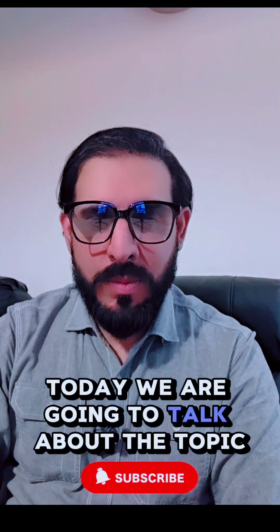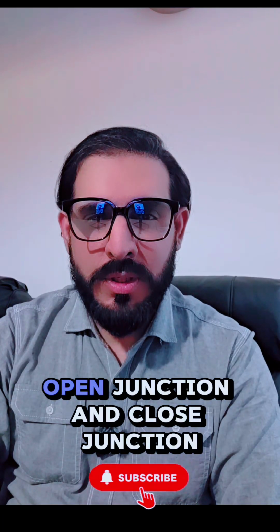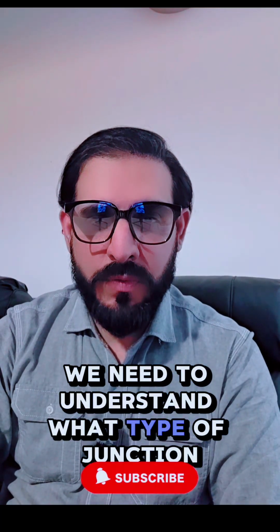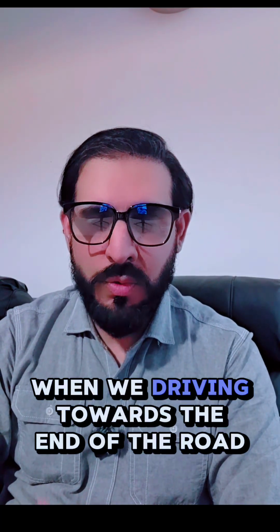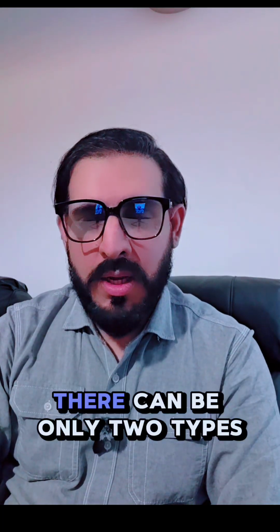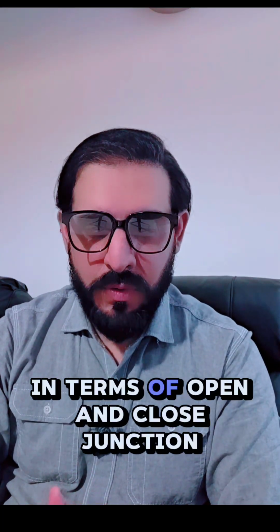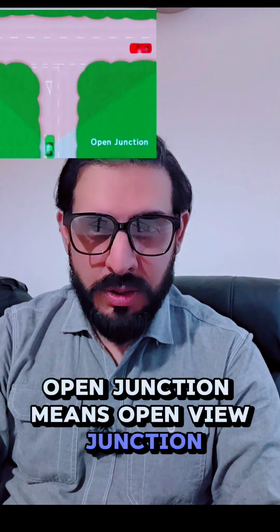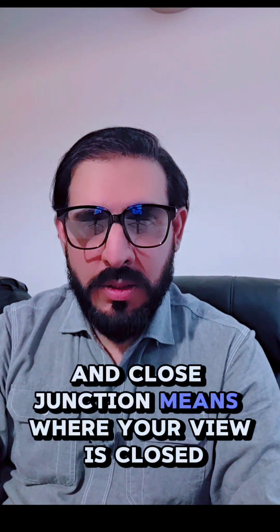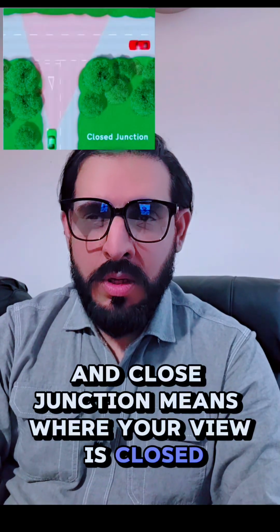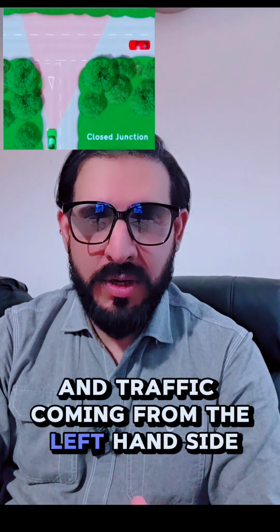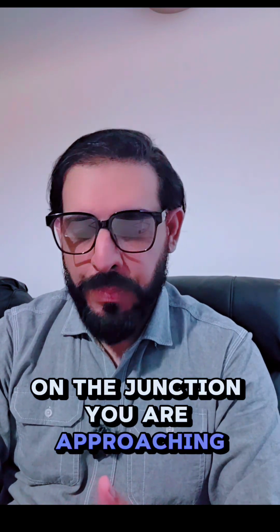Today we are going to talk about the topic open junction and closed junction. Open junction and closed junction means we need to understand what type of junction we are approaching when we're driving towards the end of the road. There can be only two types in terms of open and closed junction. Open junction means open view junction, and closed junction means where your view is closed towards the traffic coming from the right hand side and traffic coming from the left hand side on the junction you are approaching.